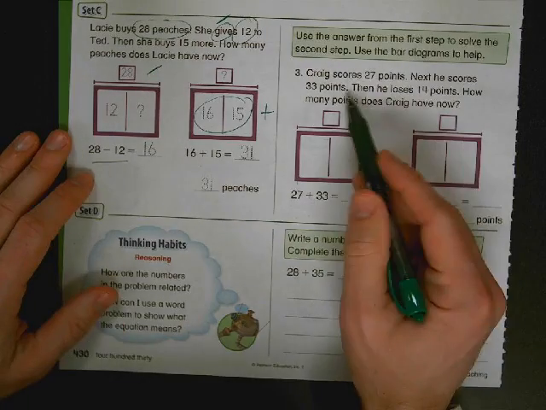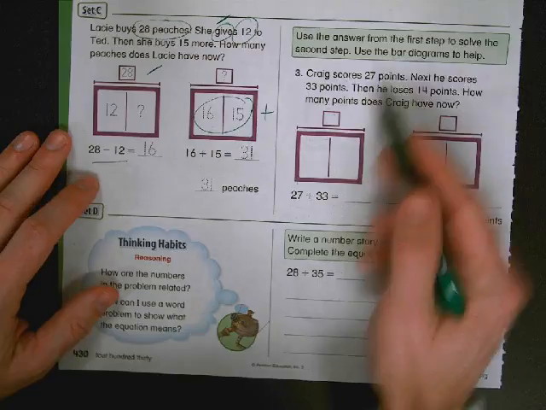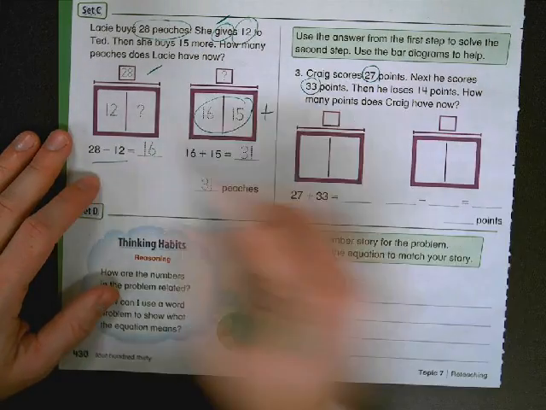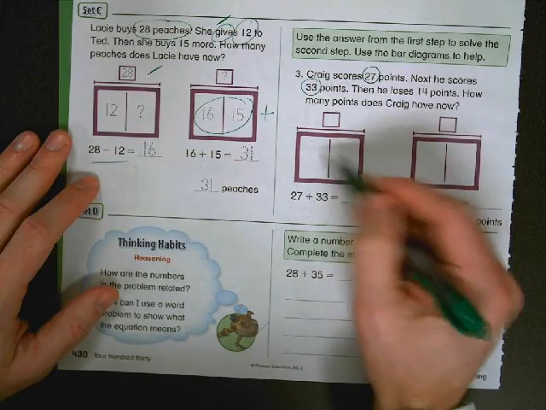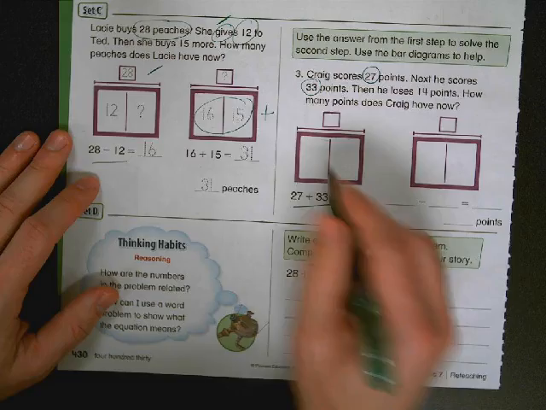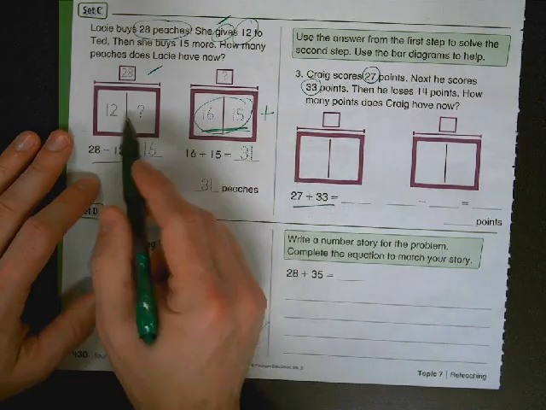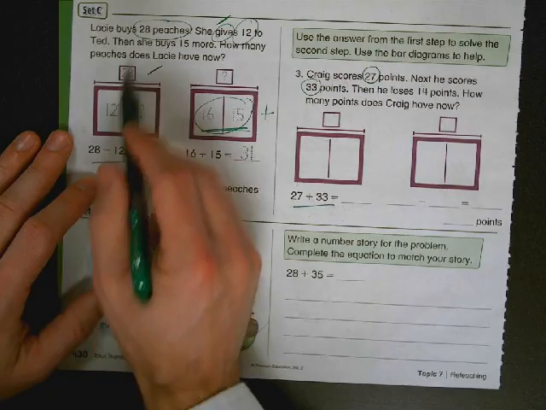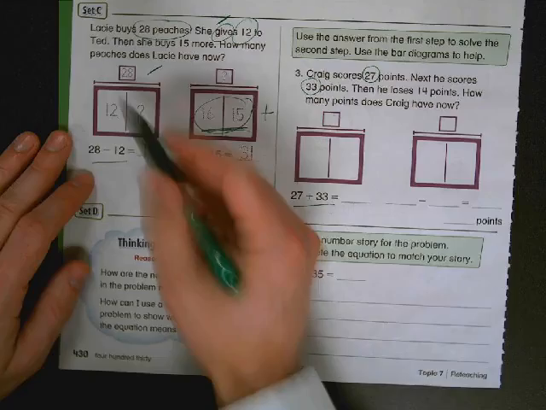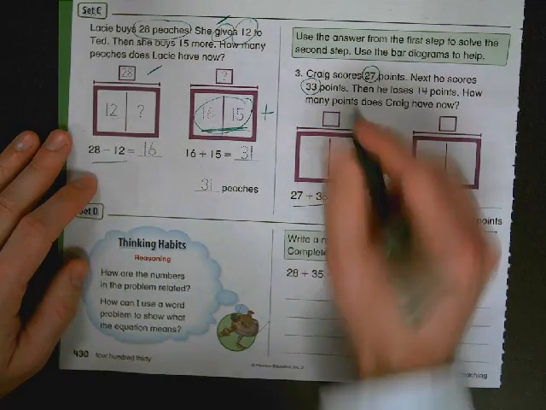Okay. Over here, let's see how we do. Craig scores 27 points. Next, he scores 33 points. Well, if he scores 27 and he scores 33 more, it's not going to be subtraction. You've got to figure out here where you're going to put them. It's 27 plus 33. And we talked about if there are 2 down here, it's plus. So where are you going to put these? If there are 1 in your model here and 1 up top, it's subtraction. You subtract the bigger number, the total, the sum of the total. Okay. So add these 2 together for this question mark here.